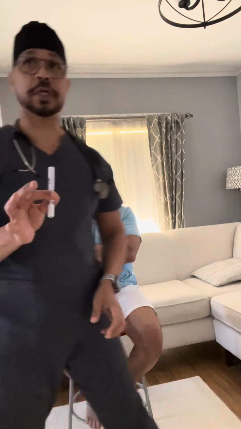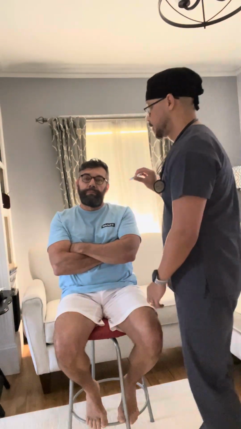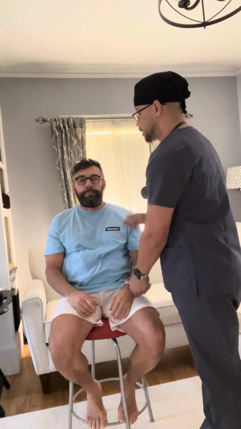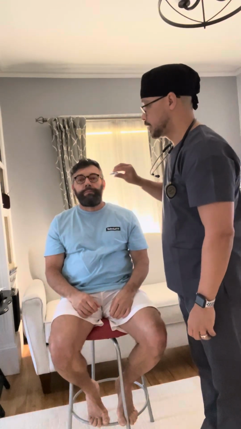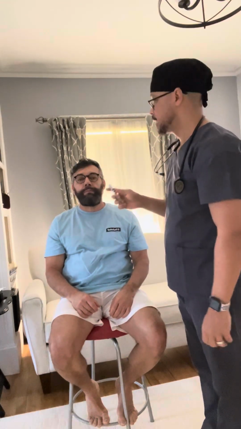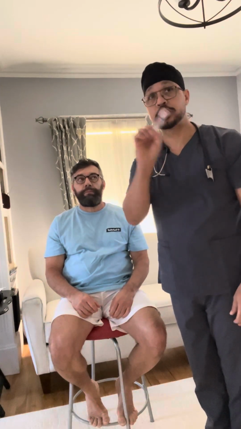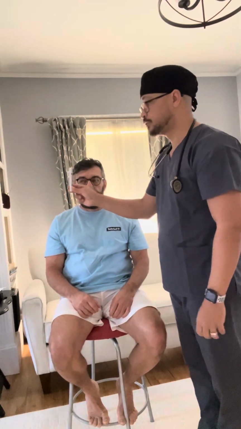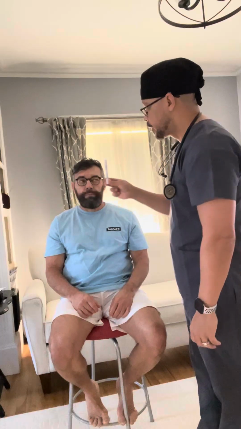Why? Because I get a pen. I would test, of course, without glasses. I'm going to do the light reflex, and one way you can test these three together is to draw the letter H with your pen and tell the patient to follow the pen.